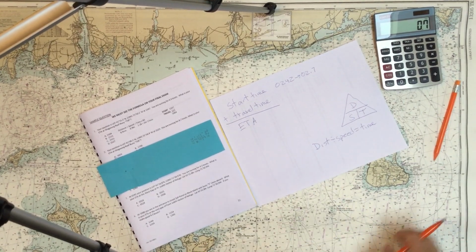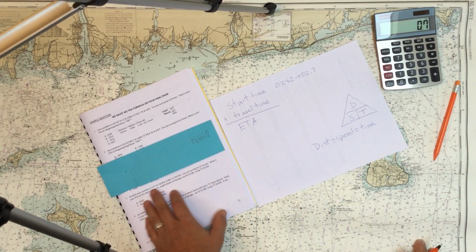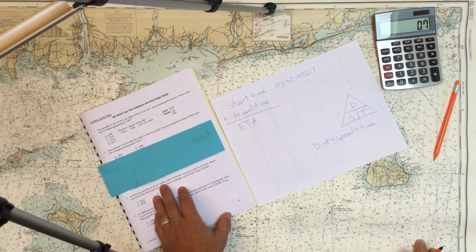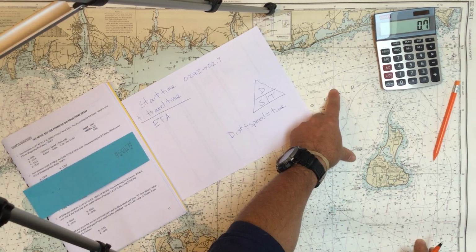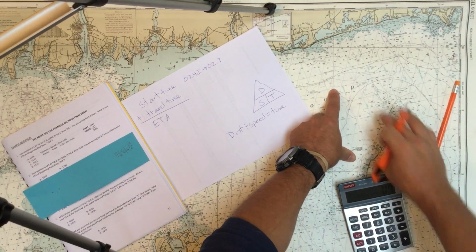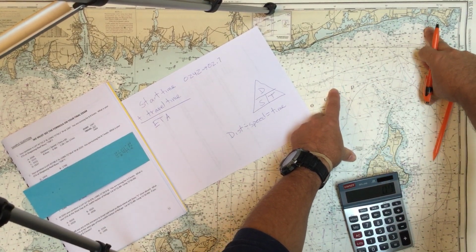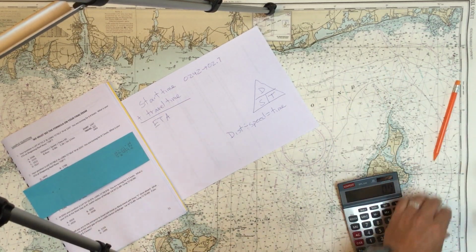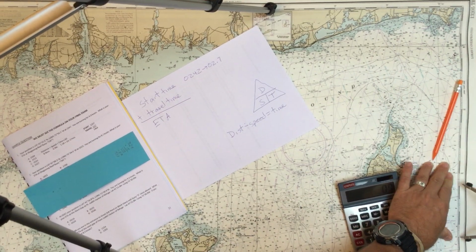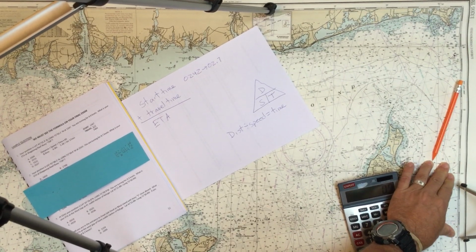So distance, how do I find the distance? Well, I simply plot the two locations. So I've got 41 16.8 by 71 39.9. I plotted that. Happens to be right here. And I'm going to Point Judith Harbor of Refuge. It's too big for my dividers, so I'm going to open my dividers to a nice round number like 5.